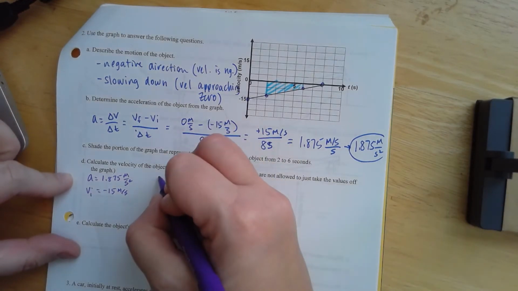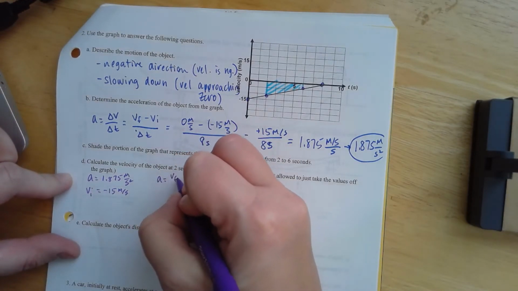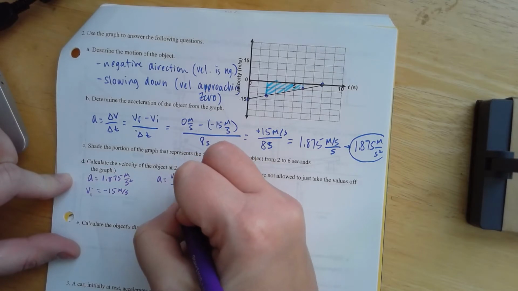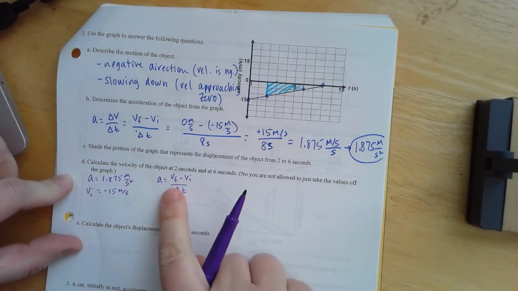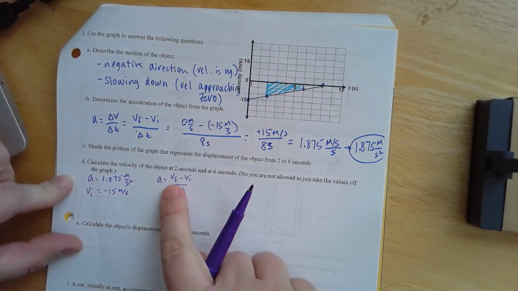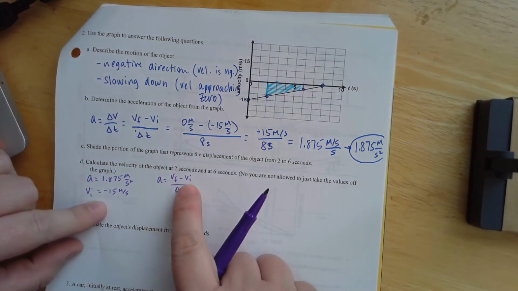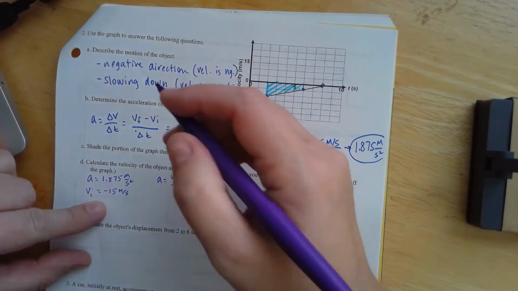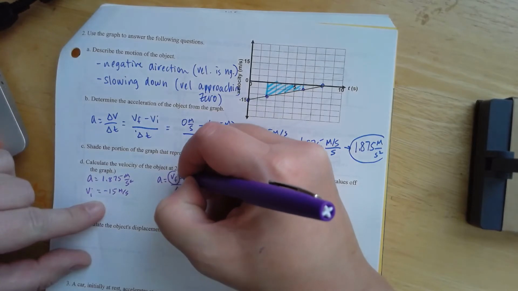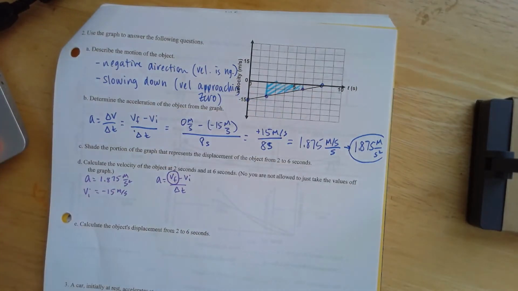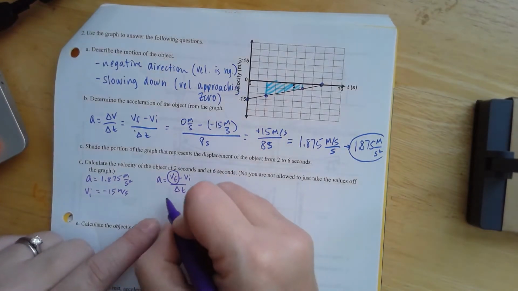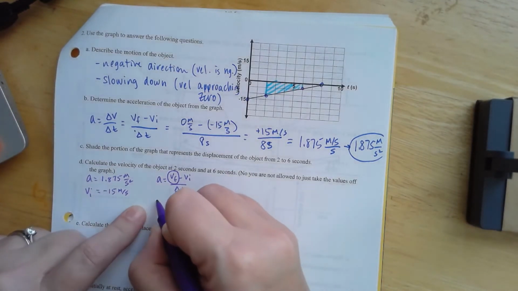So we know our acceleration is our final velocity minus an initial velocity divided by time. If we are using the 2 and 6 seconds as our final velocity and minus 15 as our initial, then we can solve for this guy right here. I'm just going to rewrite the equation because for me that makes it the easiest. So I'm going to multiply both sides by change in time.